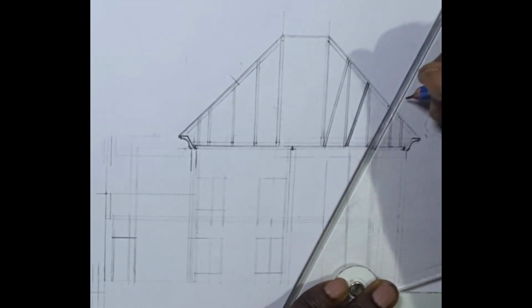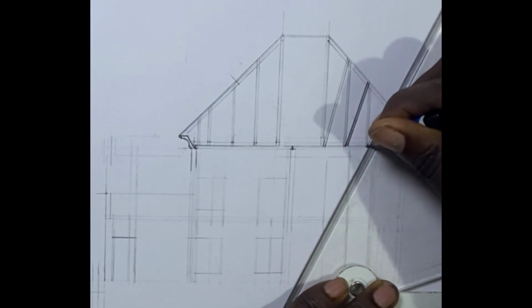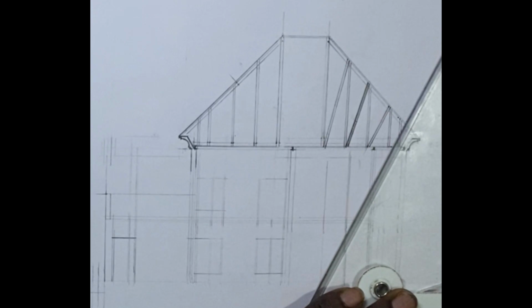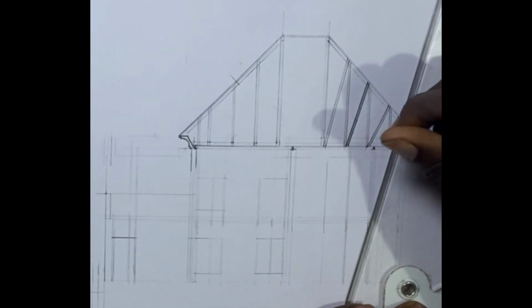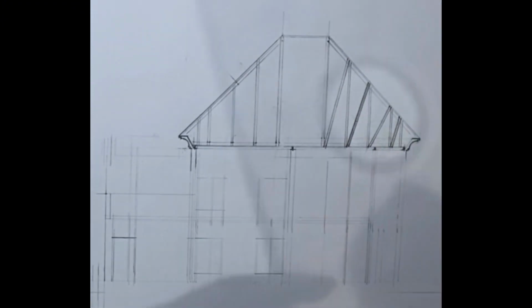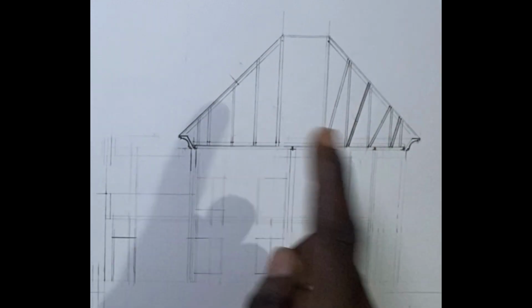One thing you would note is that once you set your adjustable set square, you notice they are parallel to each other, which depicts that your work is accurate. Repeat the same procedure for this other side.